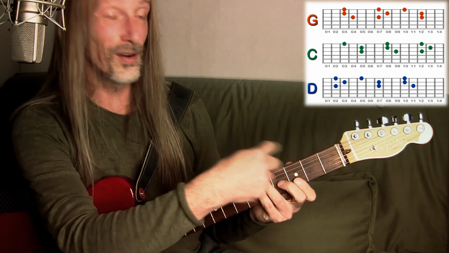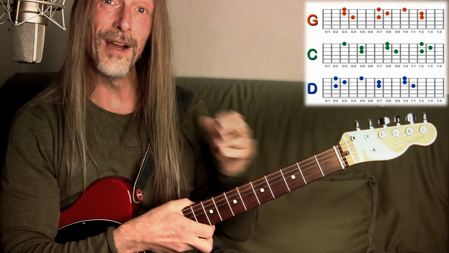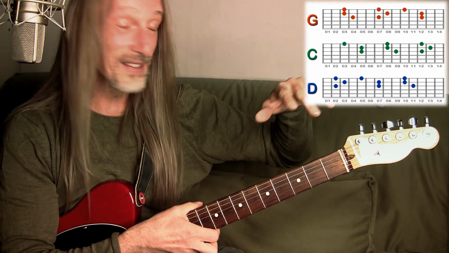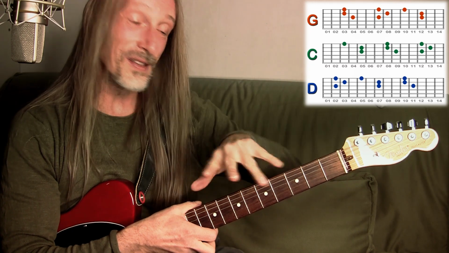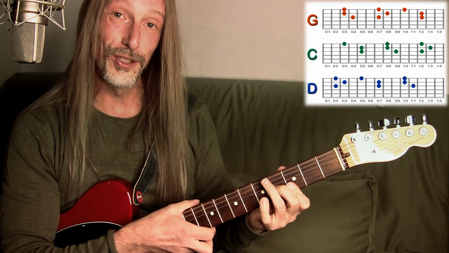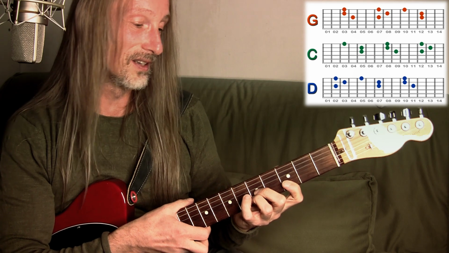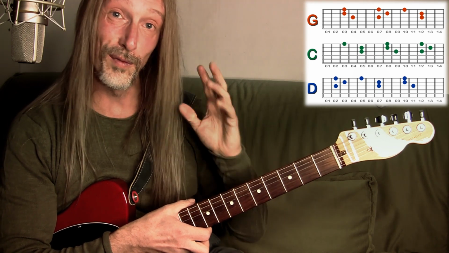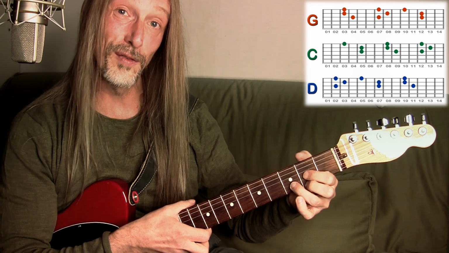Sounds nice. Everything is close by, and I already use by this all 3 voicings. The first inversion for G, the fundamental chord shape for C, and the second inversion for D.